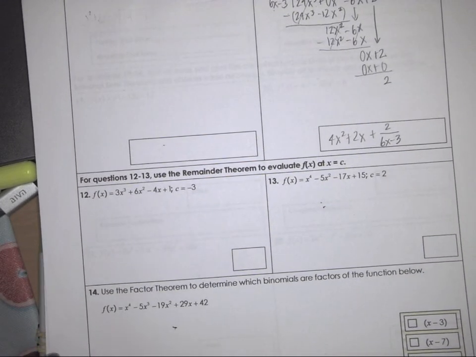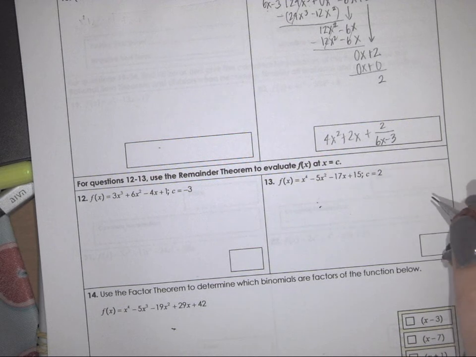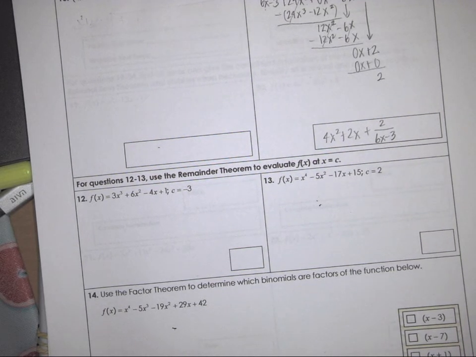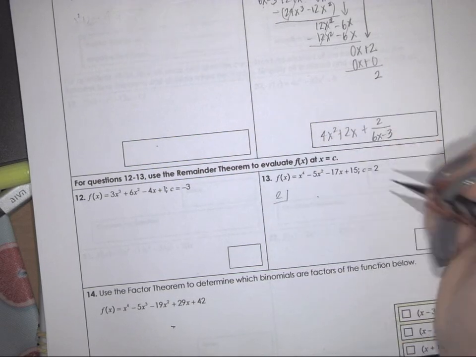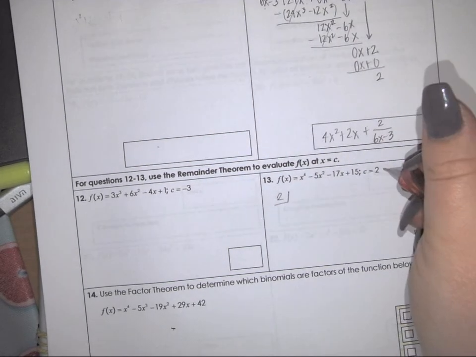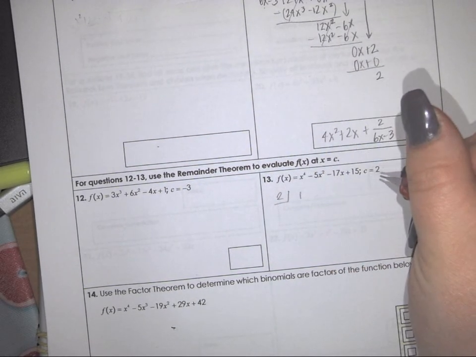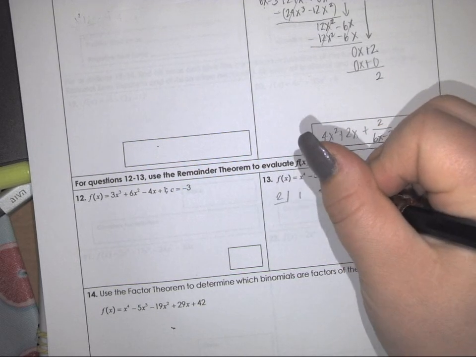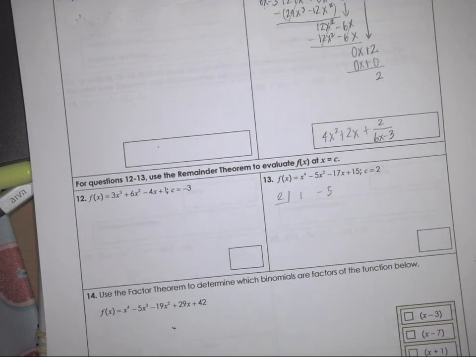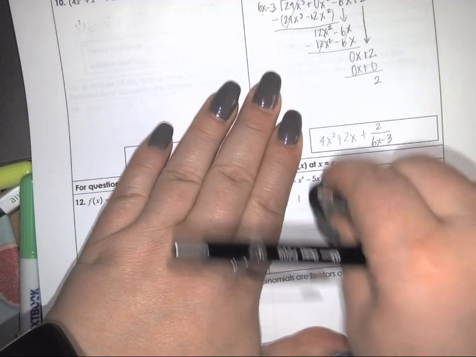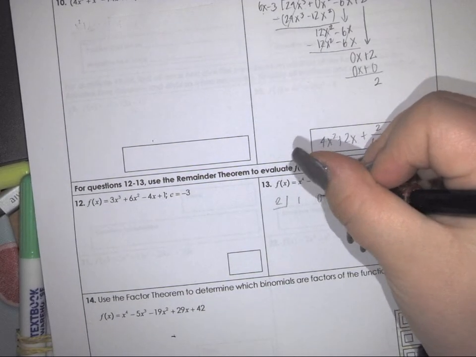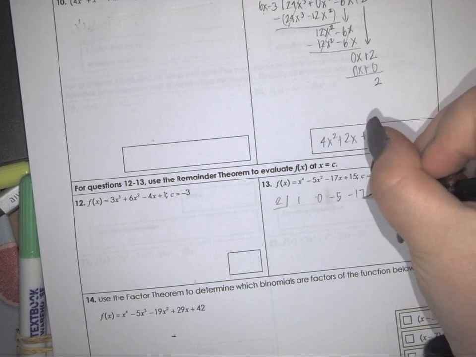Okay. Now it says use the remainder theorem to evaluate f of x at x equals c. So you can plug this in using synthetic division. So 2 and then 1, and you have to put a 0 in for the cube term. So 0, negative 5, negative 17, 15.